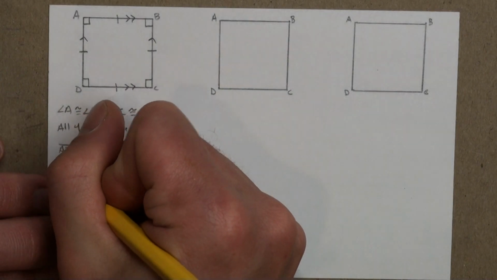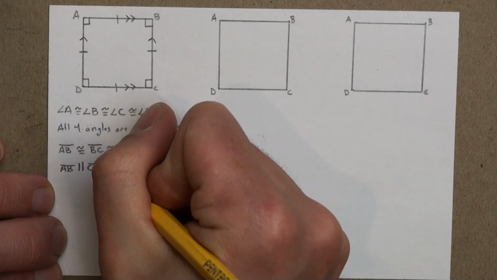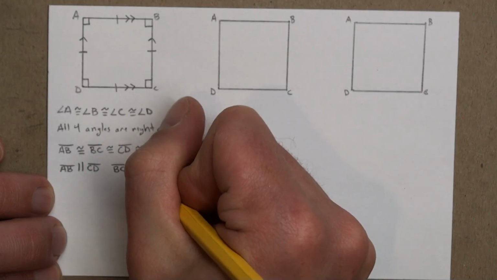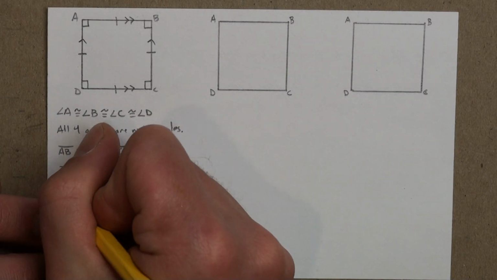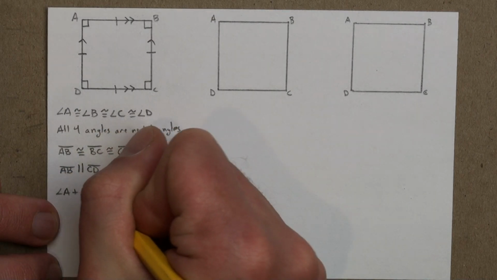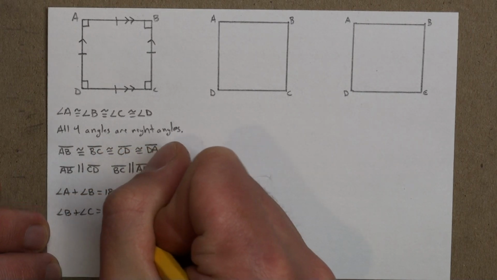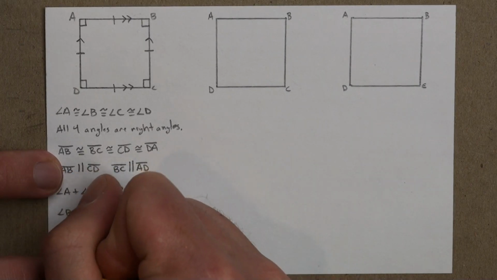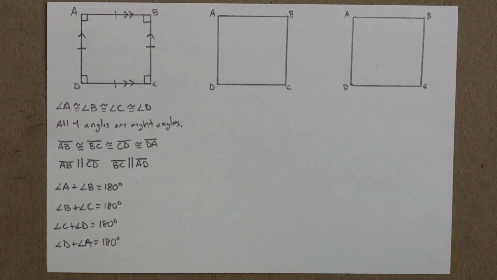We also know that AB is parallel to CD, and BC is parallel to AD, and angle A plus angle B equals 180 degrees. Angle B plus angle C is 180 degrees. Angle C plus angle D is 180. And angle D plus angle A is 180. Alright? So that covers a lot of the basic properties.